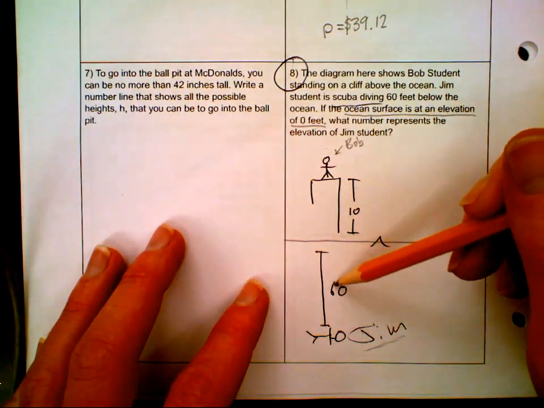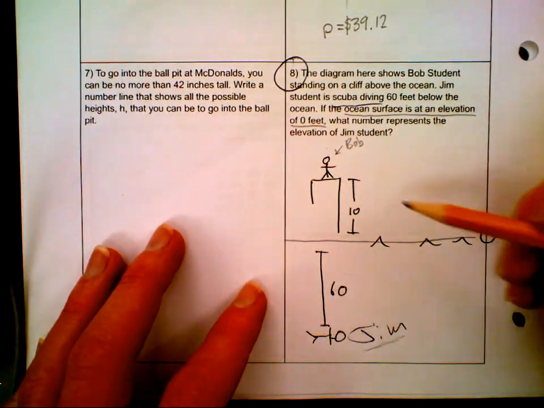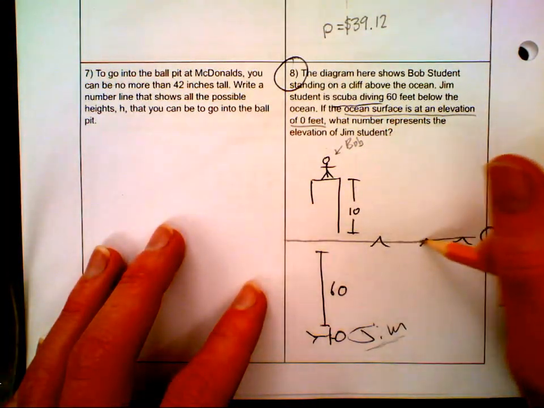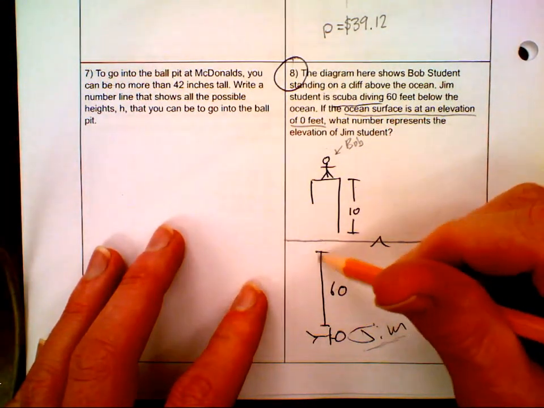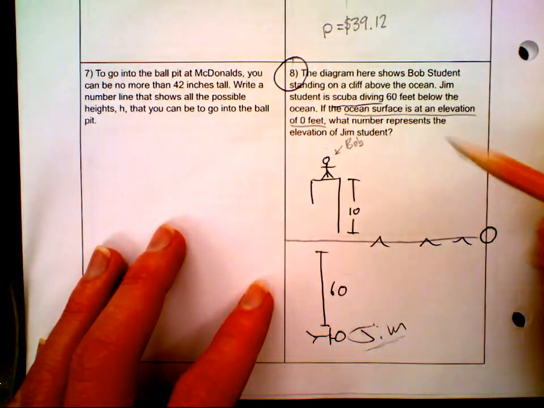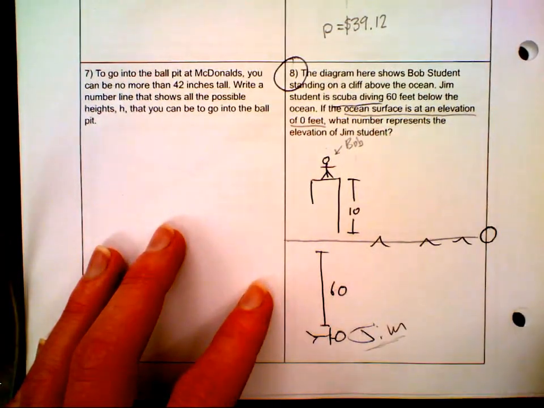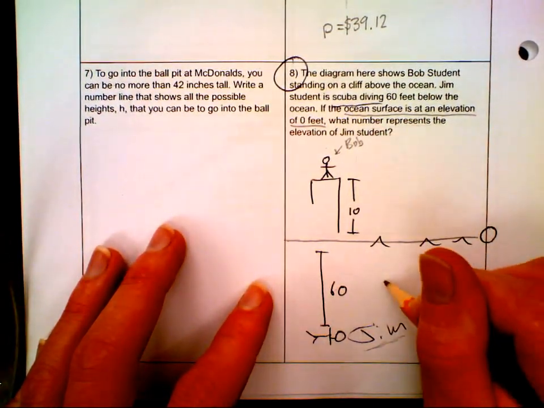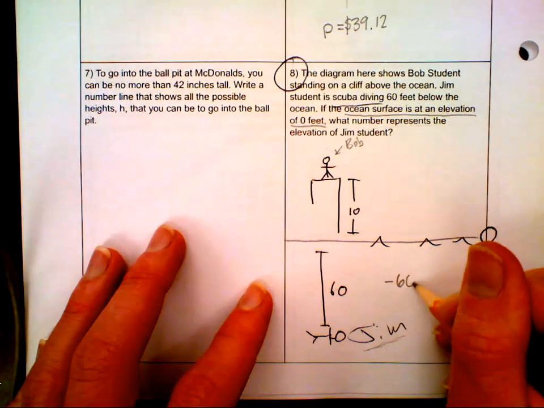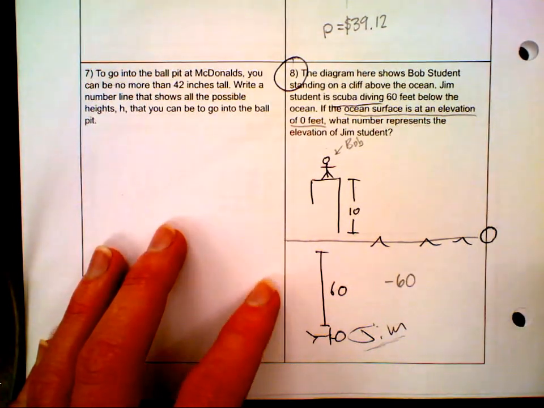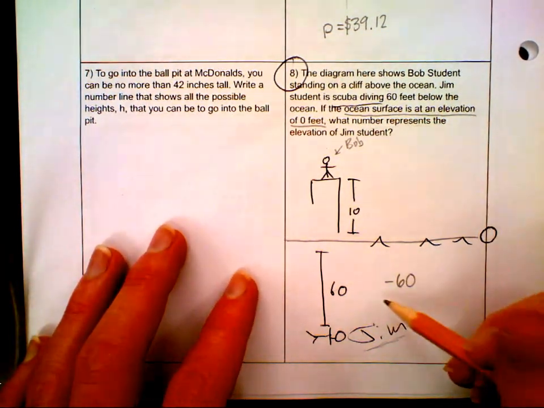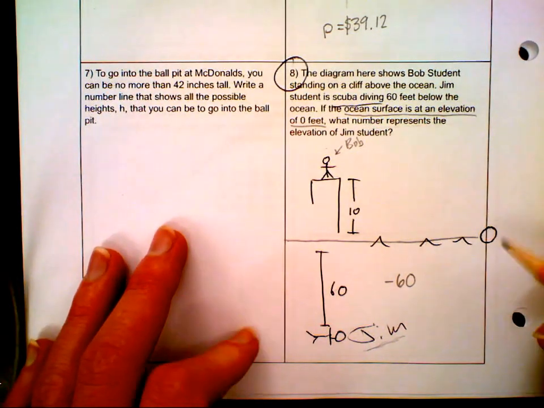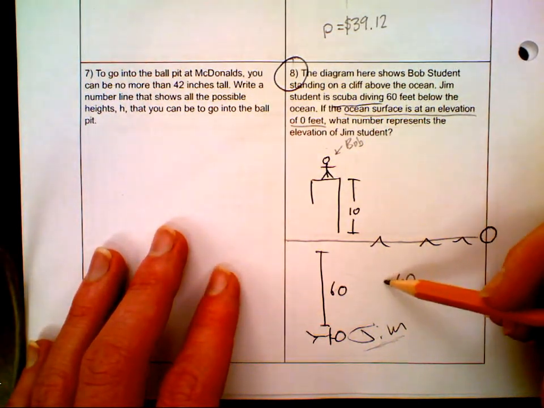So this problem is really simple. All you have to do is remember, we're below 0, we're below that point on the number line. Numbers are now negative. So what number represents the elevation of Jim's student? Negative 60 is what represents where he is at. He's negative 60 below. And so we wrote a negative sign here to indicate that.